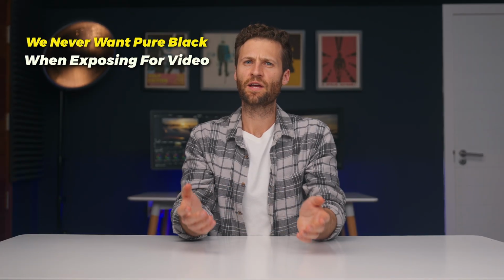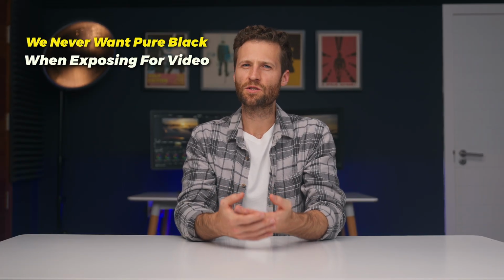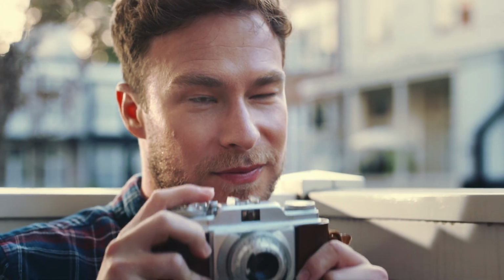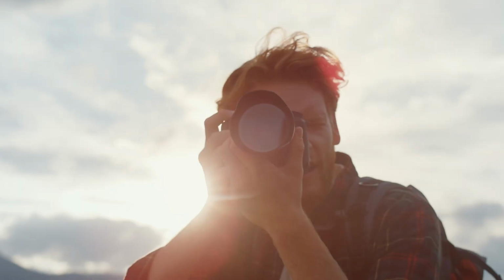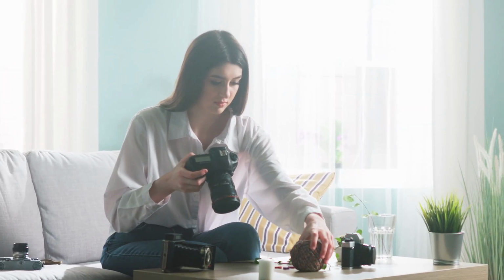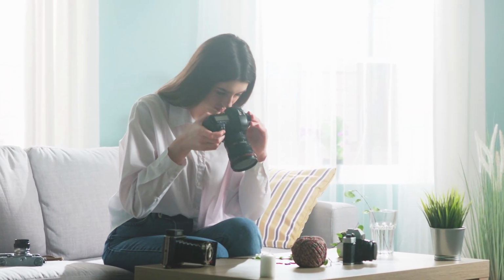When we expose, especially for video, we never want pure black. The camera will try and find little details, resulting in noise. You can always get away with clipped highlights in video, as long as they are not on your subject. In the background, they can be beautiful. But if your window is completely blown out like this, and the white just overpowers the frame, it just looks amateurish and bad.